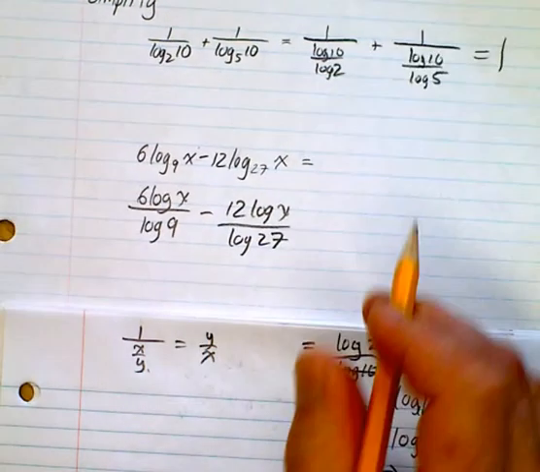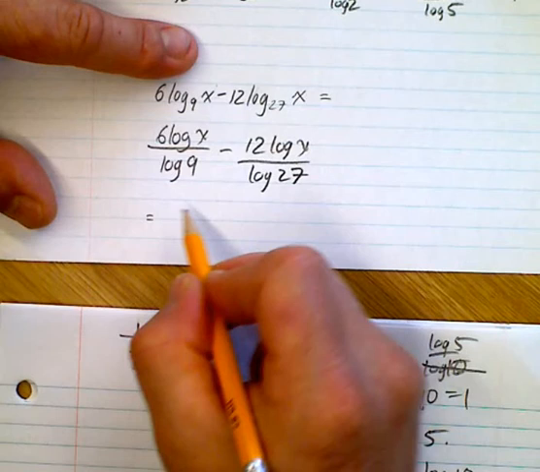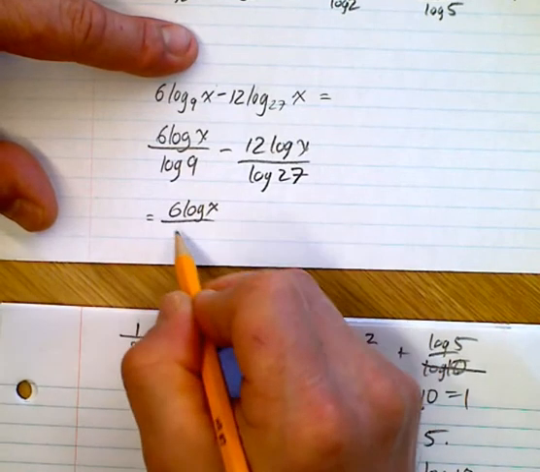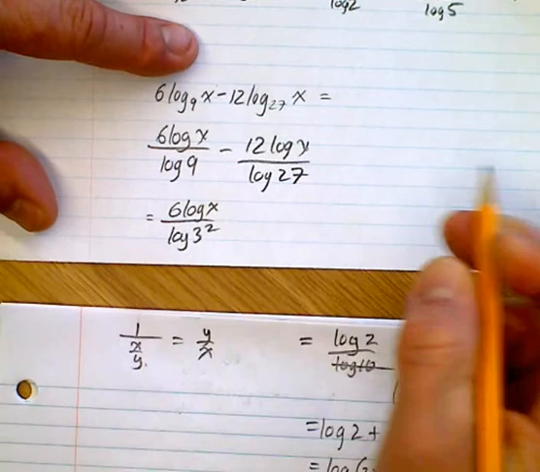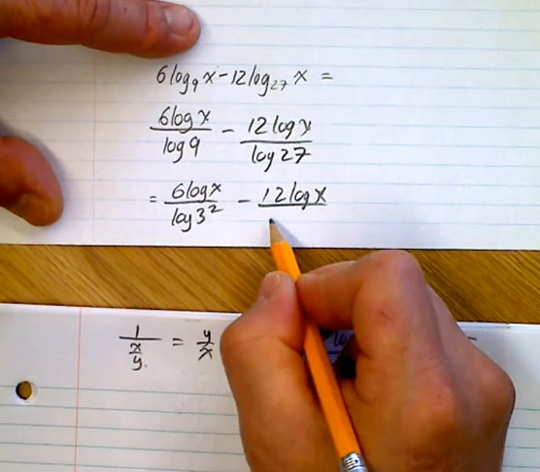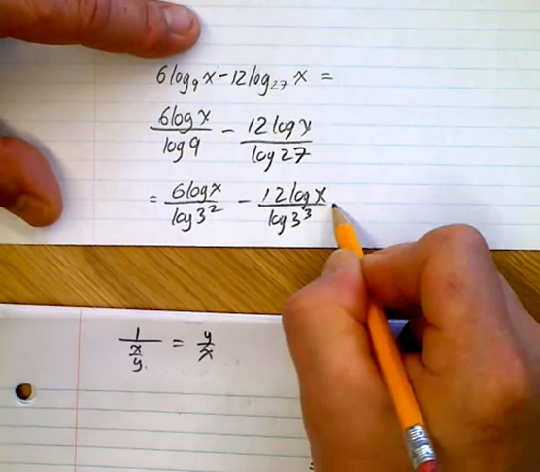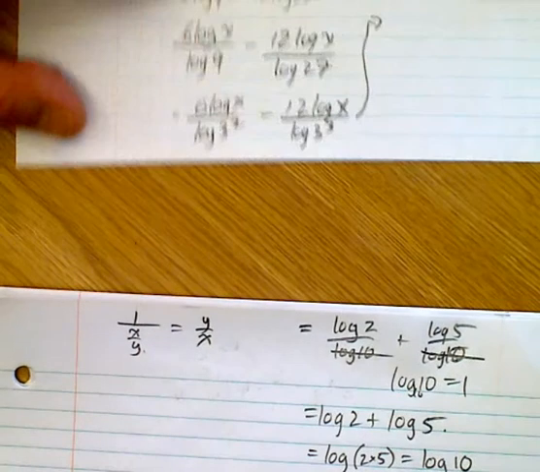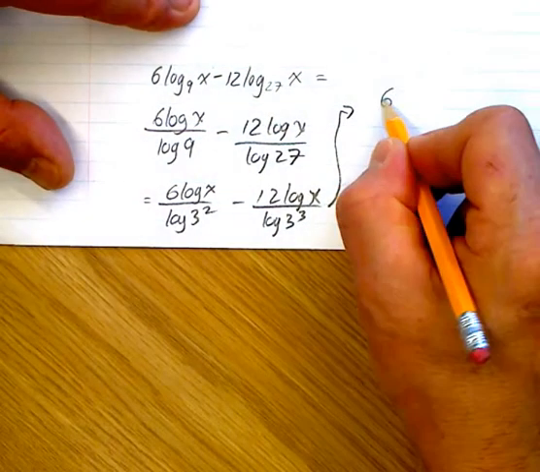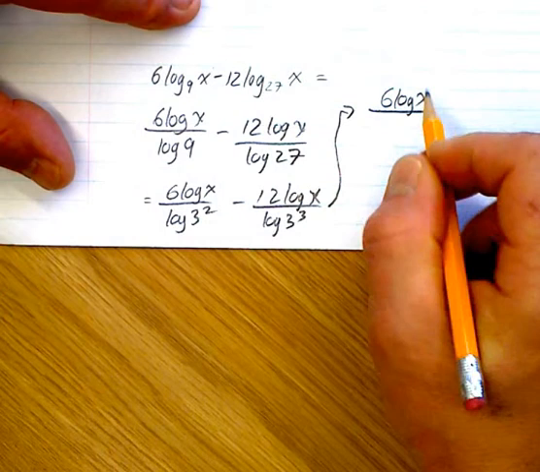If we simplify it now, it's going to be 6 log x over log 3 squared, minus 12 log x over log 3 cubed. We're almost done. I know this is pretty painful, ladies and gentlemen, but it's actually kind of cool once you get the puzzles going here.